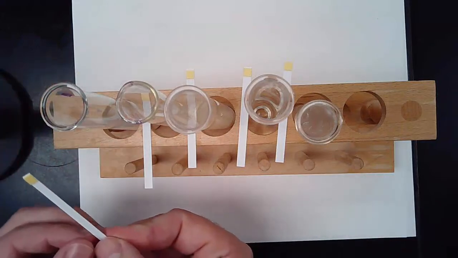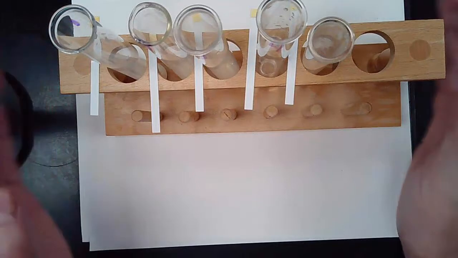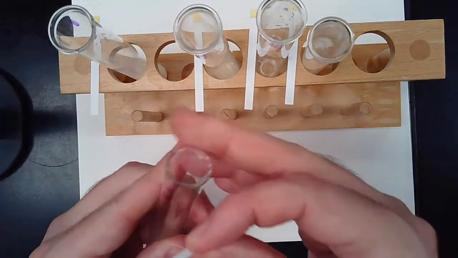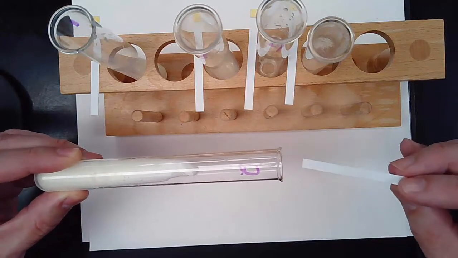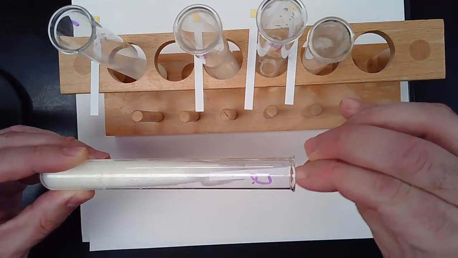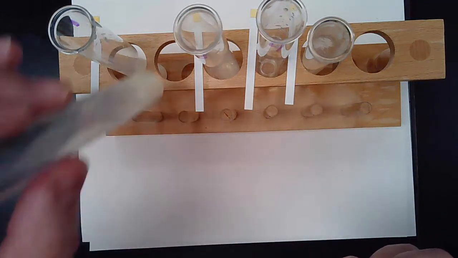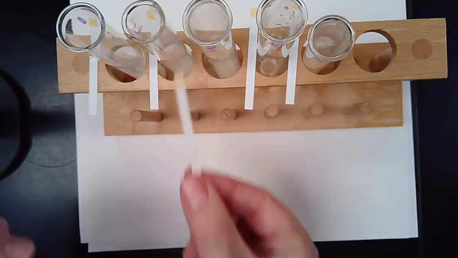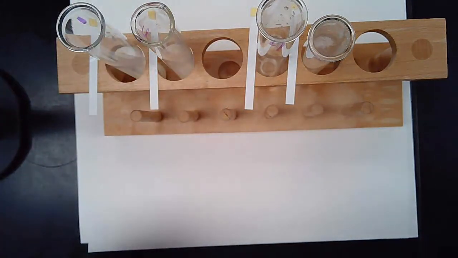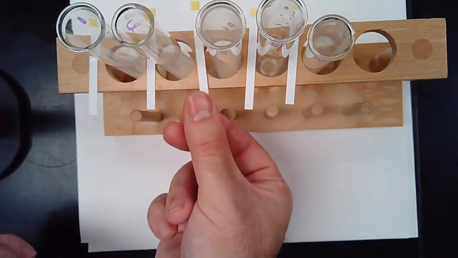And I'm going to put this right next to the test tube so I know which one goes with which. So again, if you're having trouble seeing what I just did, I apologize. I'll do another one for you. I'm taking the test tube, turning it a little bit so that the milk is coming down, and I'm putting the test strip in the milk. And I'm just going to keep doing that until all the samples have been taken.